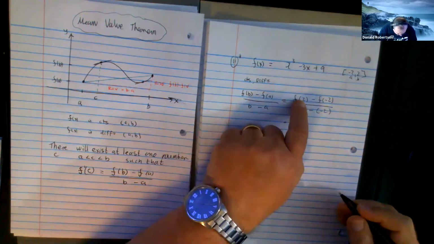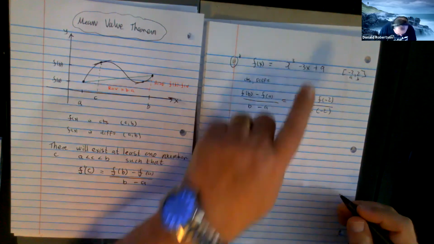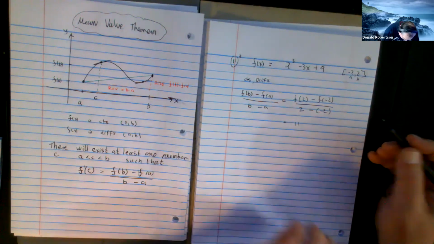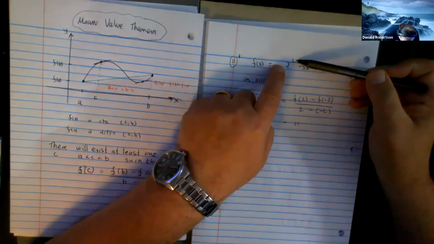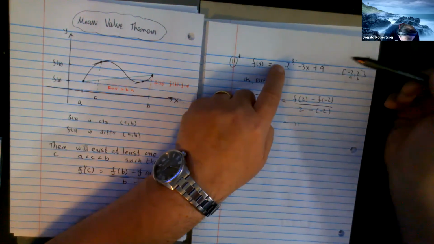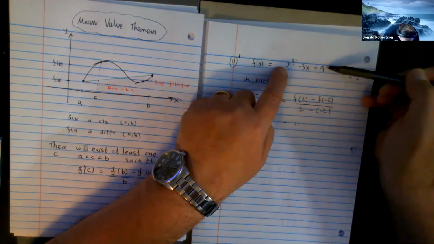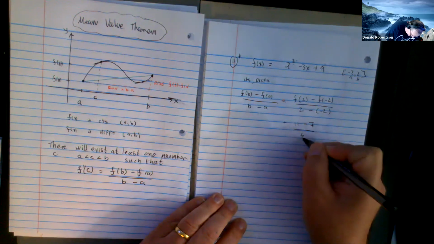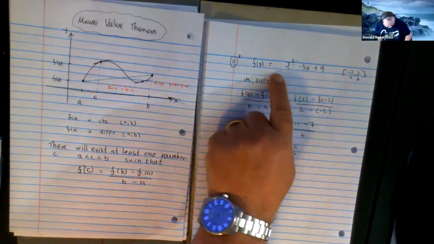Right, the value of the function at 2: 2 times 4 is 8, 8 take away 6 is 2, you get 11. The value of the function at -2, that's -8, add 6. Wait a minute, is that the same guy? That would be annoying. -2, no, it can't be. 2 times 4 is 8, 17 take away 6 is 11. Okay, that works. -8, that's 1. Okay, it's 7. And you get 4 over 4, so you get 1. So the average slope from the start to finish is 1.